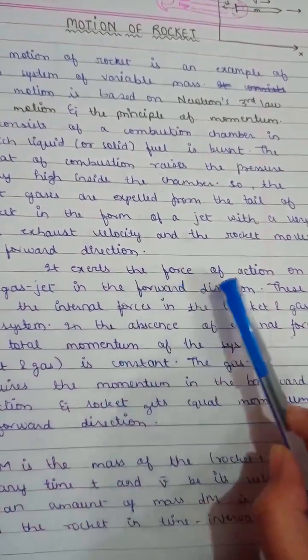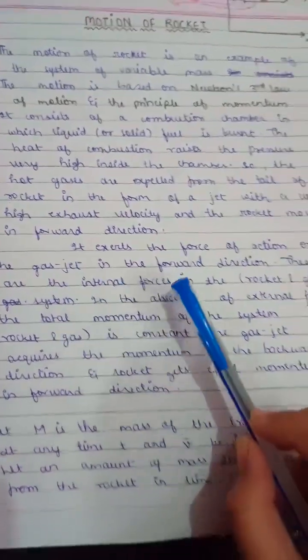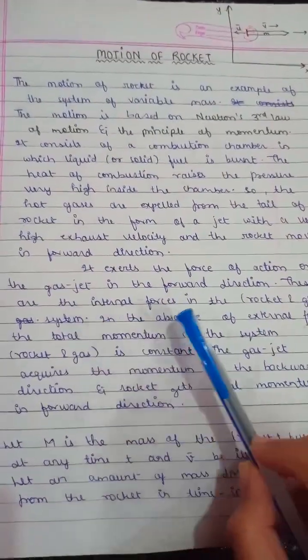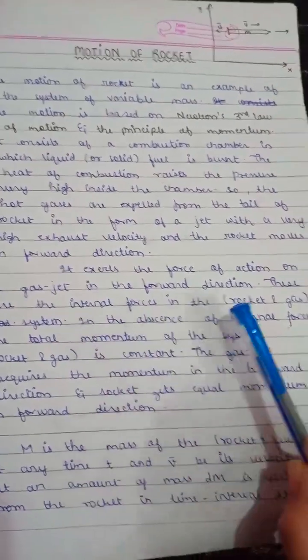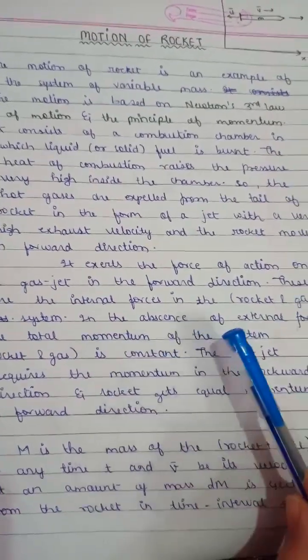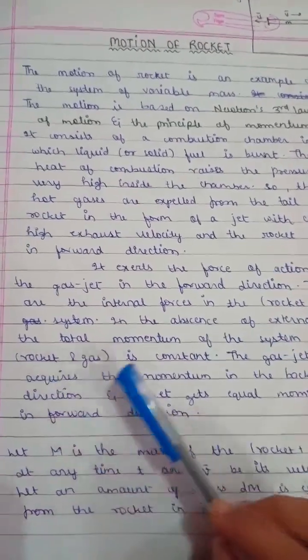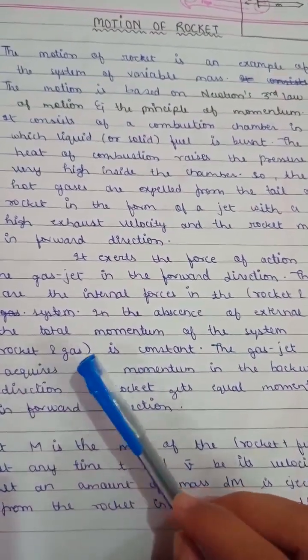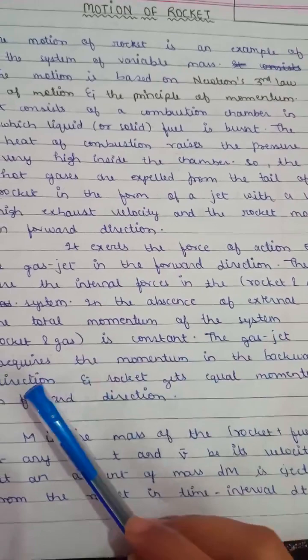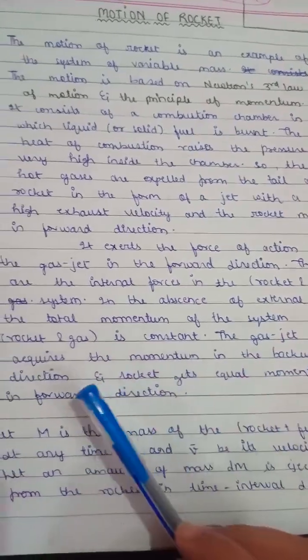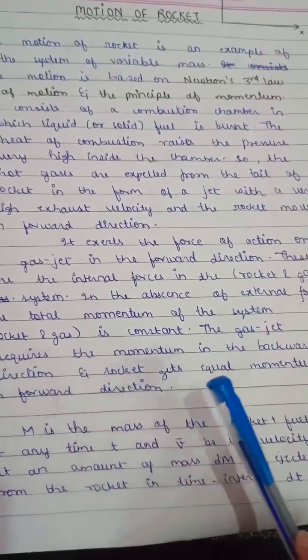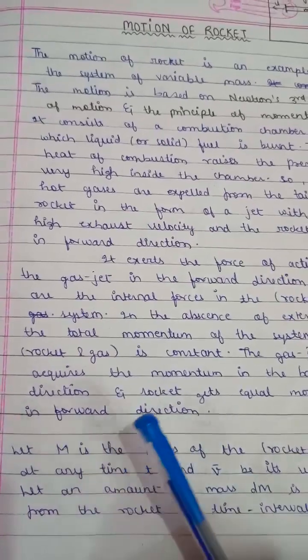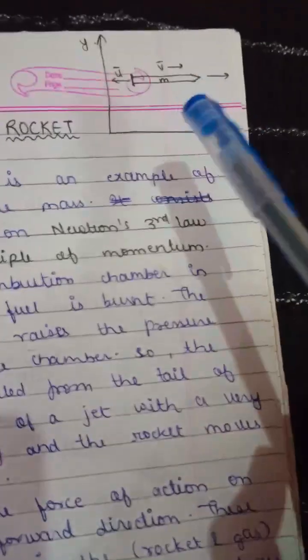It exerts the force of action on the gas jet in the forward direction. These are the internal forces in the system, that is the rocket and gas system. In the absence of external forces, the total momentum of the system, that is rocket and gas, is constant. The gas jet acquires momentum in the backward direction and the rocket gets equal momentum in the forward direction. I have already explained this by the diagram.